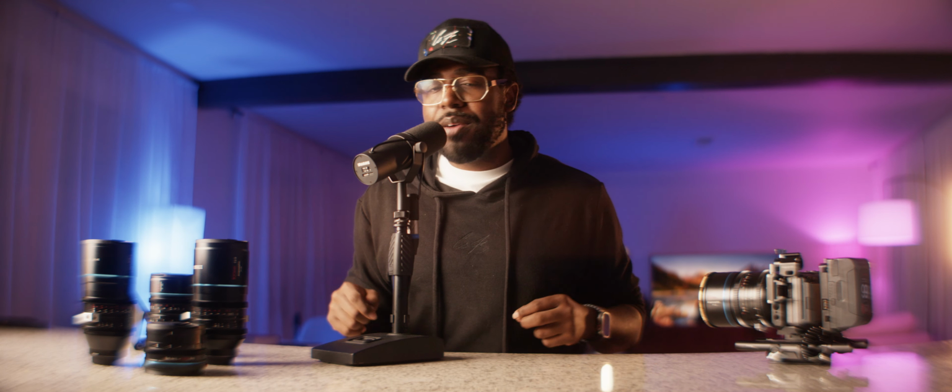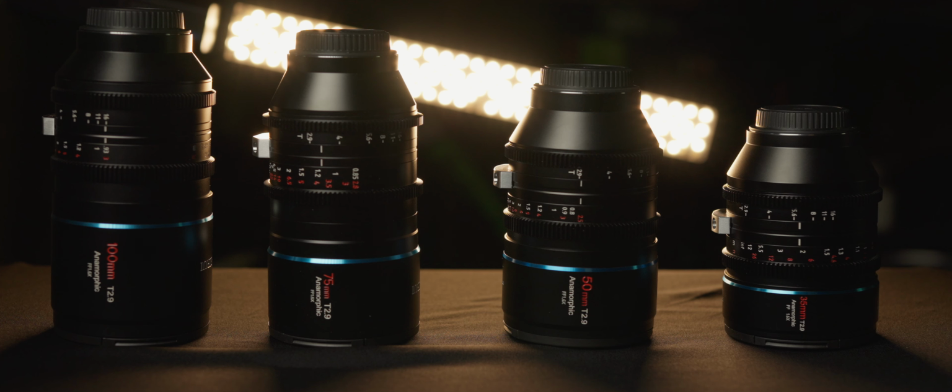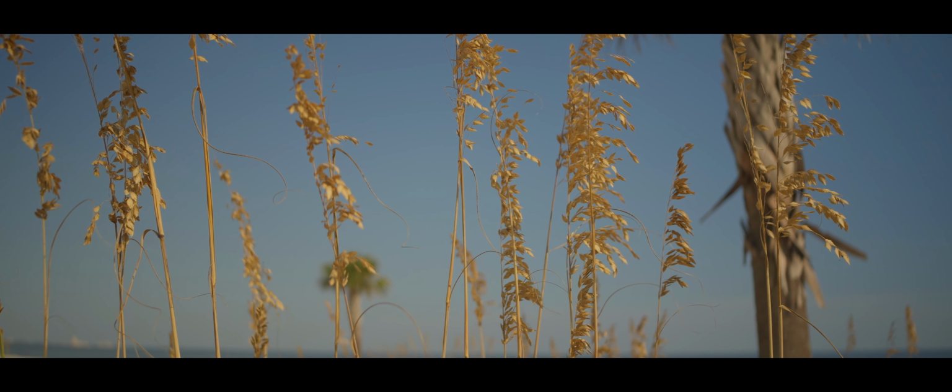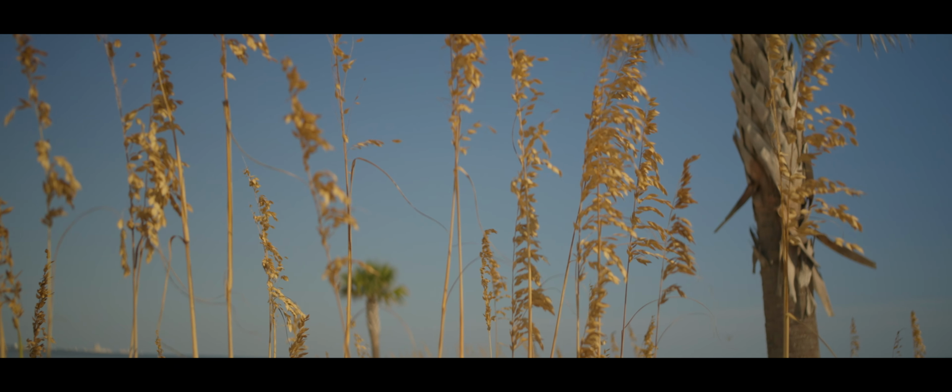So let's talk about these lenses. This set that I have here at the table is the Sirui Venus anamorphic full frame set. Full frame set of lenses, 1.6 times squeeze factor. They have a big versatility and a wide set of lenses. I have 4 here currently, and the overall look of these lenses, if I had to give them a profile, would be just clean.